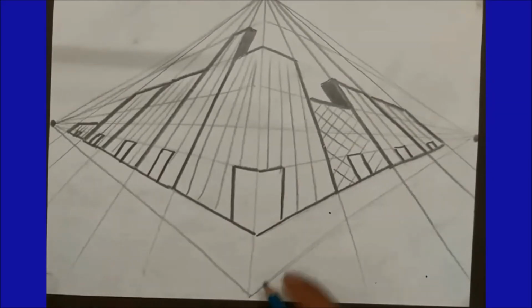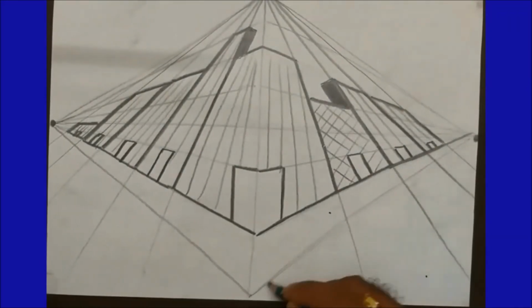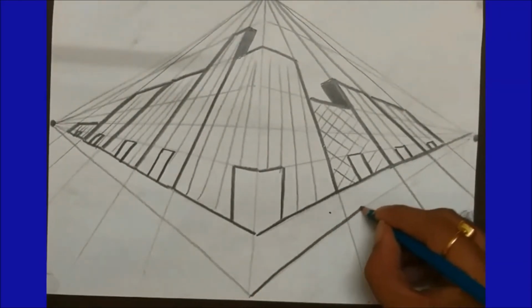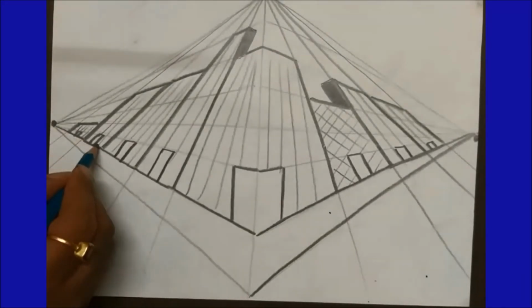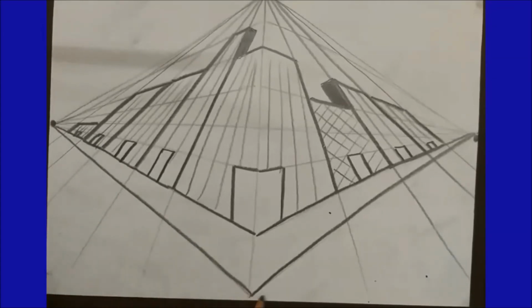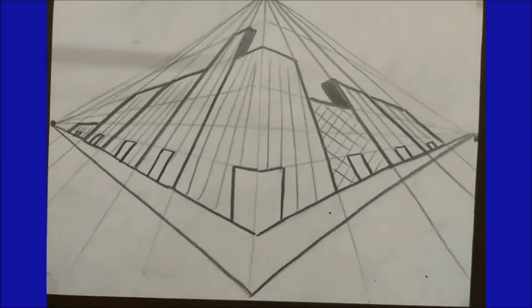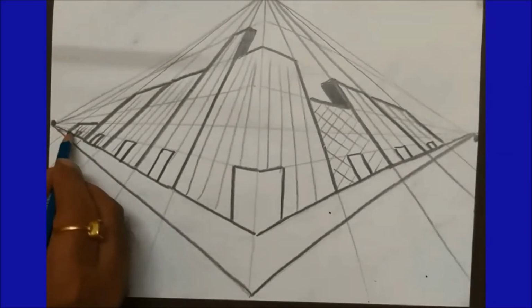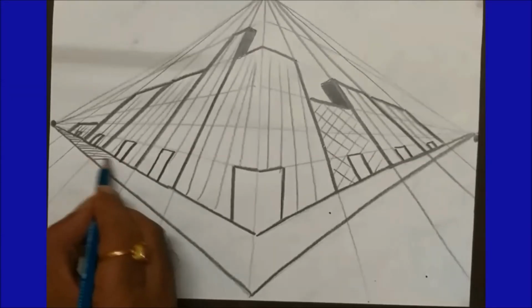Now you can show this as walking straight here. Here a walking straight. So out of the mall, the place where you need to walk, this is the place where you find it to walk. Now a few slanting lines for showing the footpath portion.